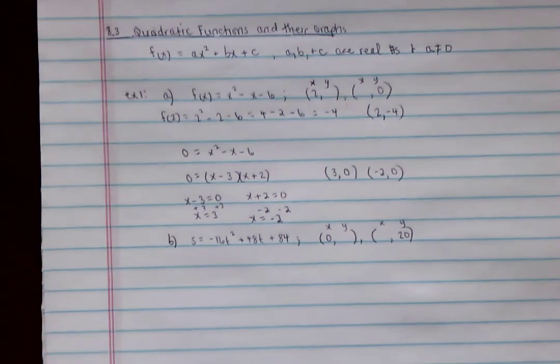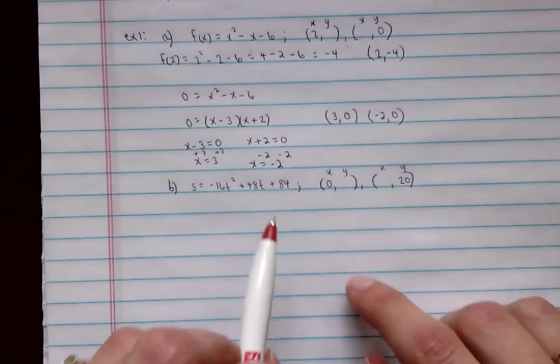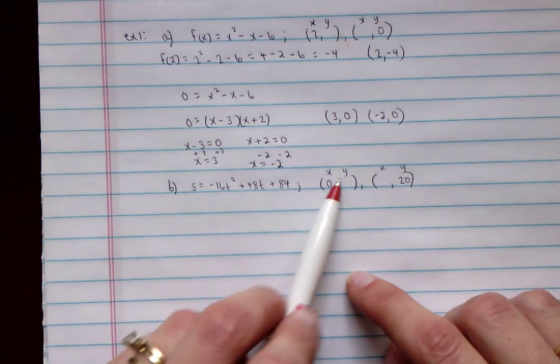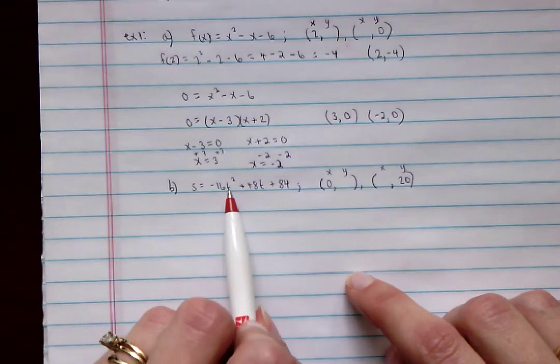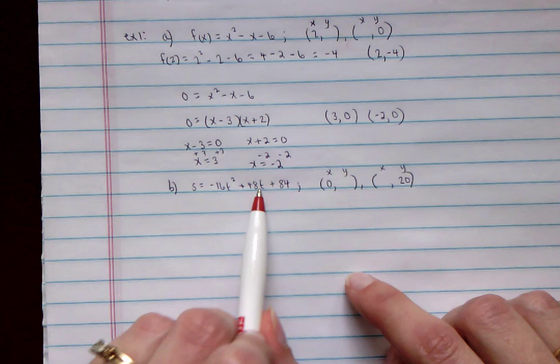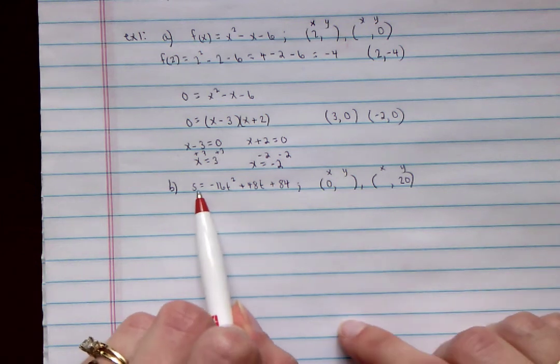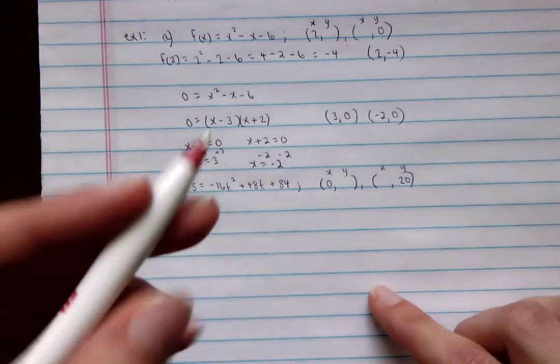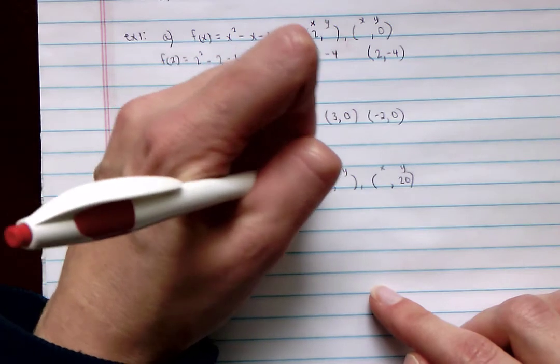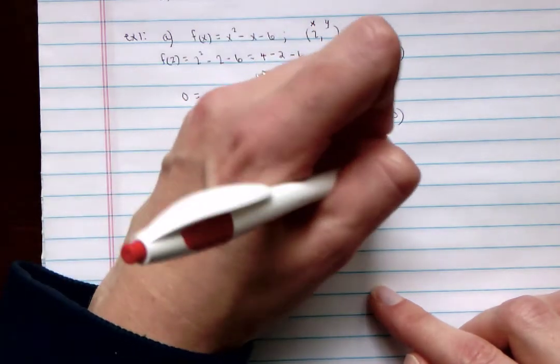Start off by just plugging in. This time, it's x and y, but in this equation, you see that your x is like your t, and your y is like your s. So this is technically a t and an s.